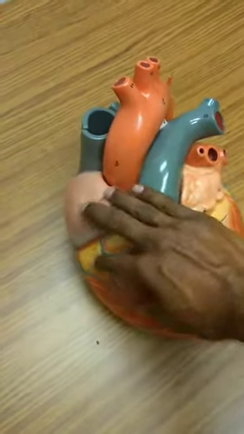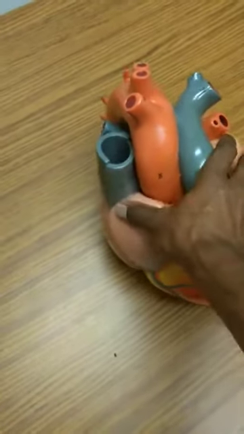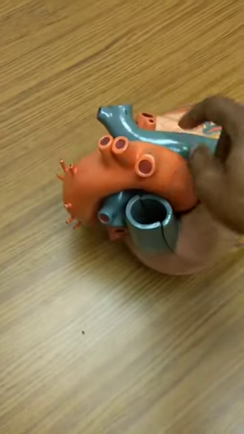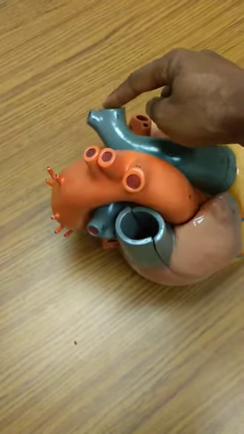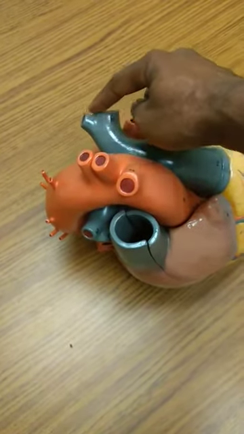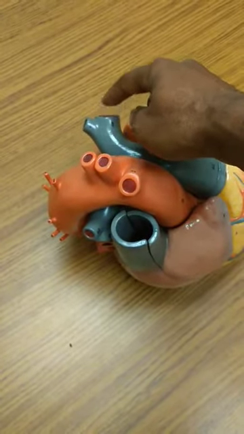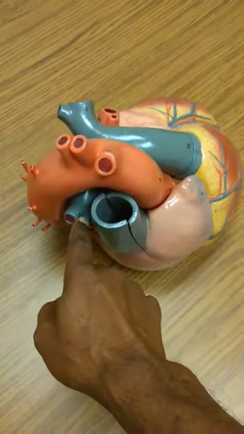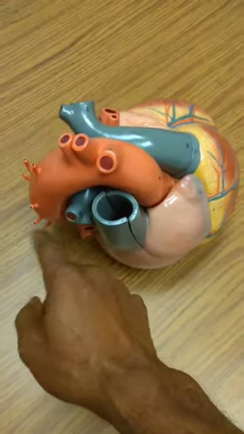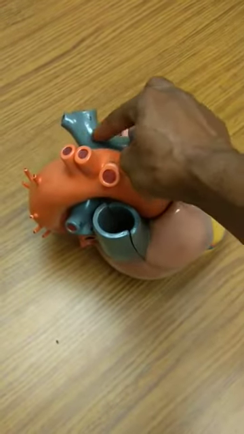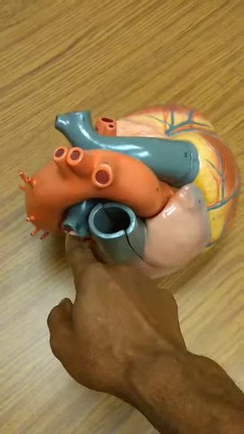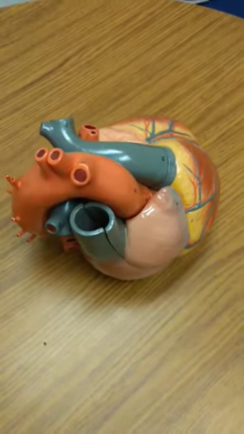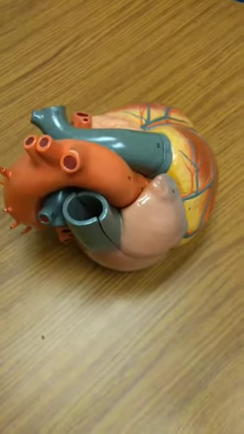If I rotate this heart model around slowly so you can see where I'm going, there is that same group or pair of pulmonary arteries going to the left lung, and here are a pair of pulmonary arteries going to the right lung. So this pulmonary trunk splits into these pulmonary arteries, and they take blood to the lungs so that they can actually make a gas exchange at the lungs.